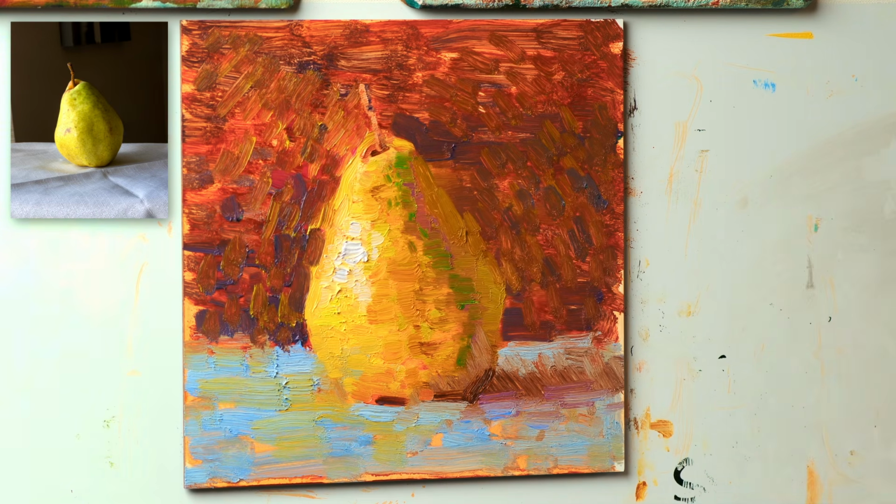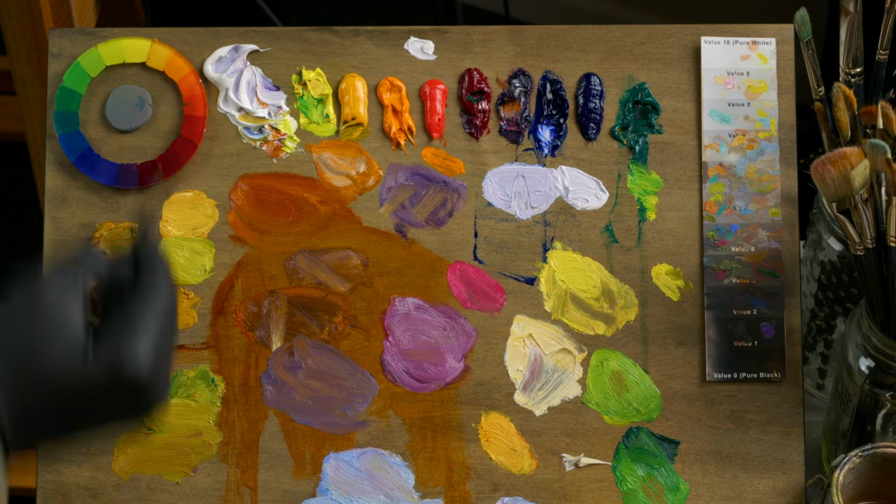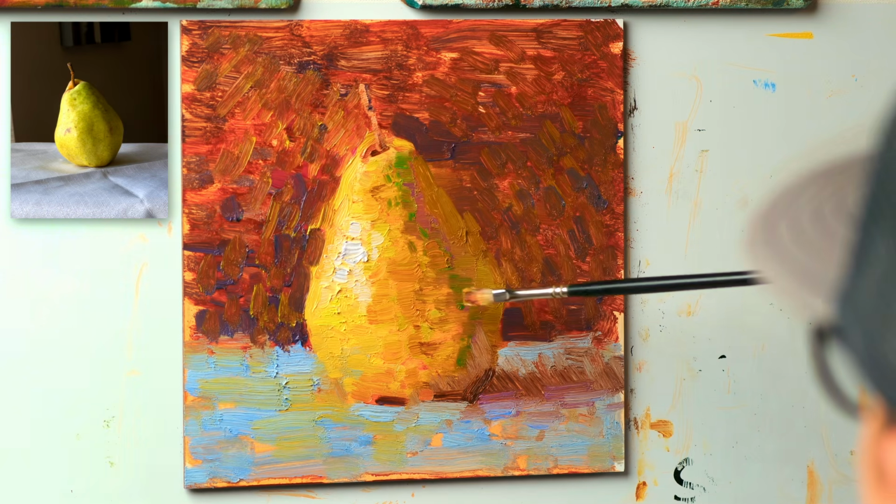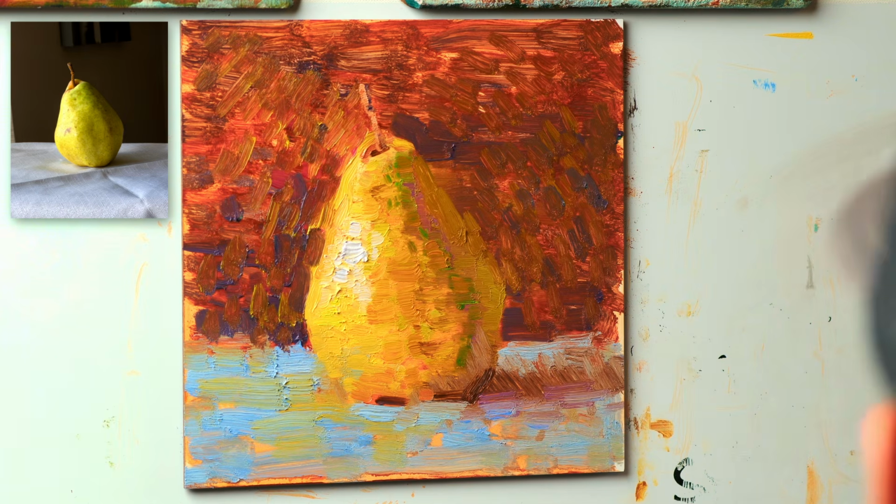Pushing these greens in. Here's some pure gold ochre on that edge too with those greens. Help that form turn.